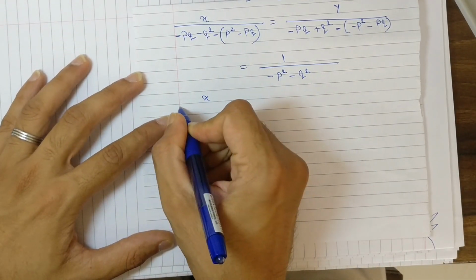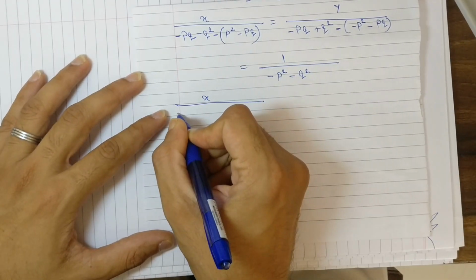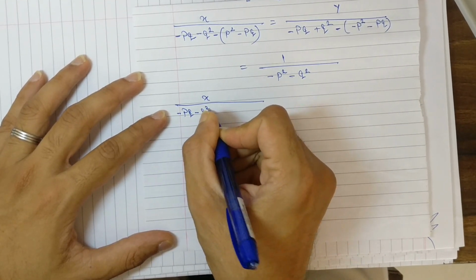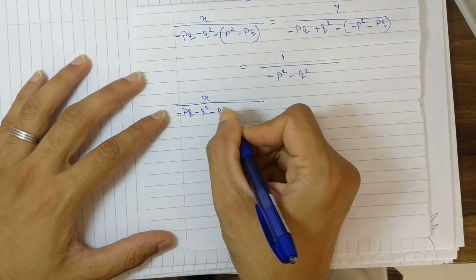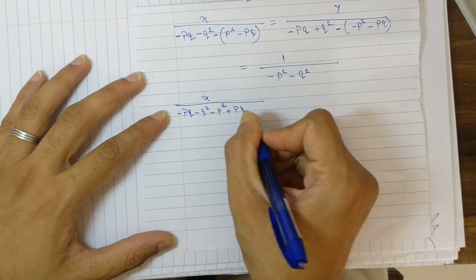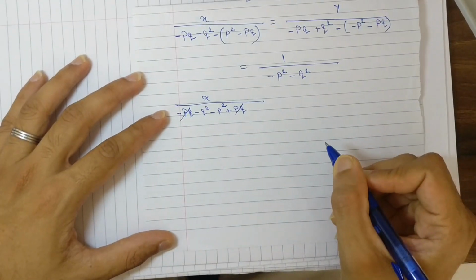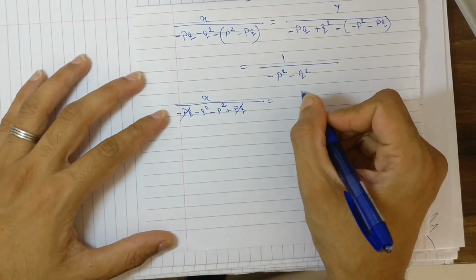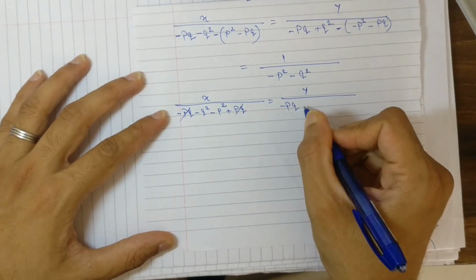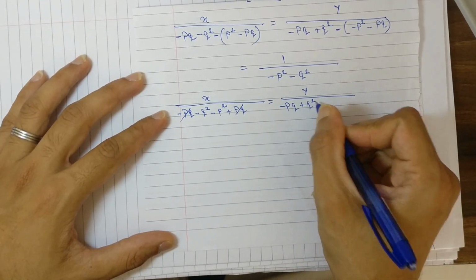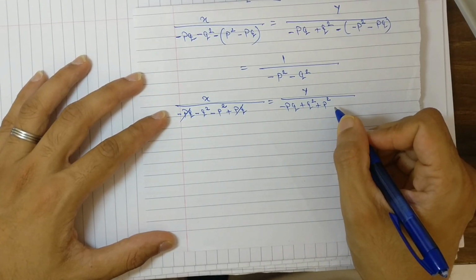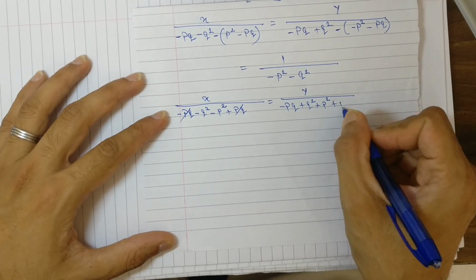So x the whole upon minus pq minus q square minus p square and plus pq, from which plus pq minus pq will get cut, is equal to y the whole upon minus pq plus q square plus p square plus pq.